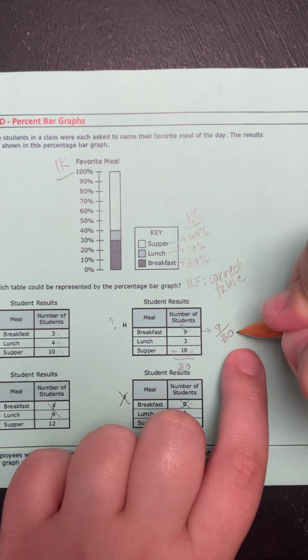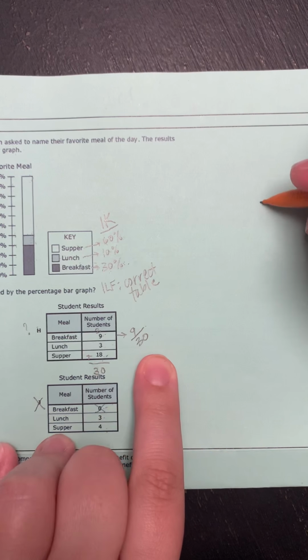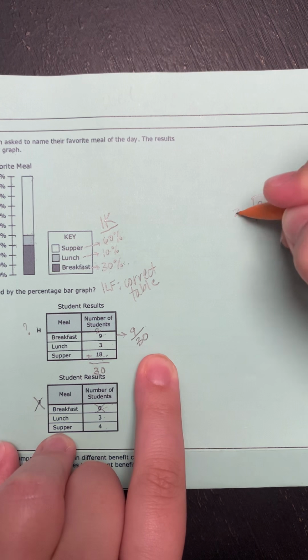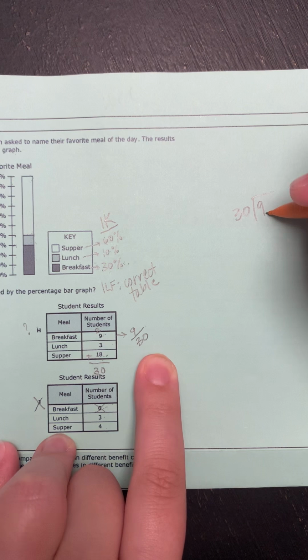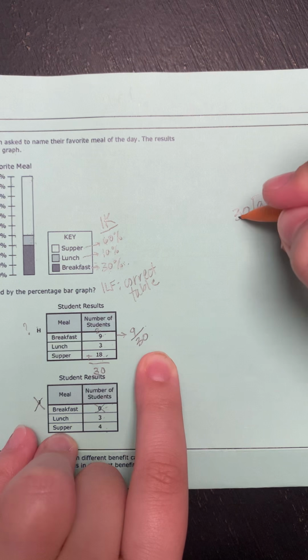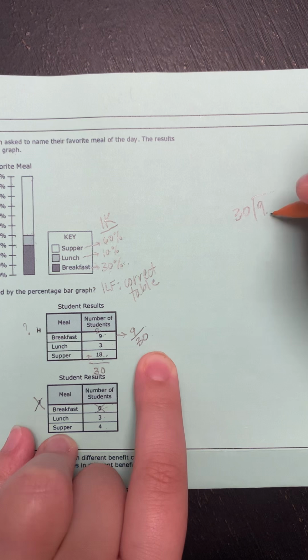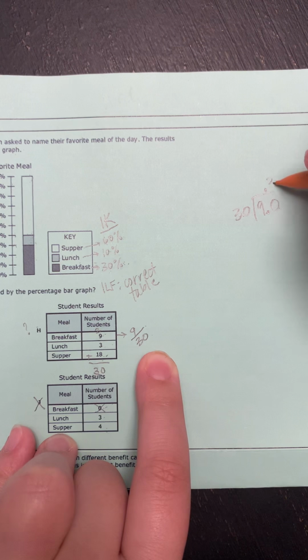So let's take a look at that. 9 divided by 30. I'm going to go over here. Remember, top dog always goes in the house. Can 30 go into 9? No. I add a decimal and a 0. Bring my decimal up. 30 into 90 goes 3 times. So I'm going to do 3 times 30 is 90.